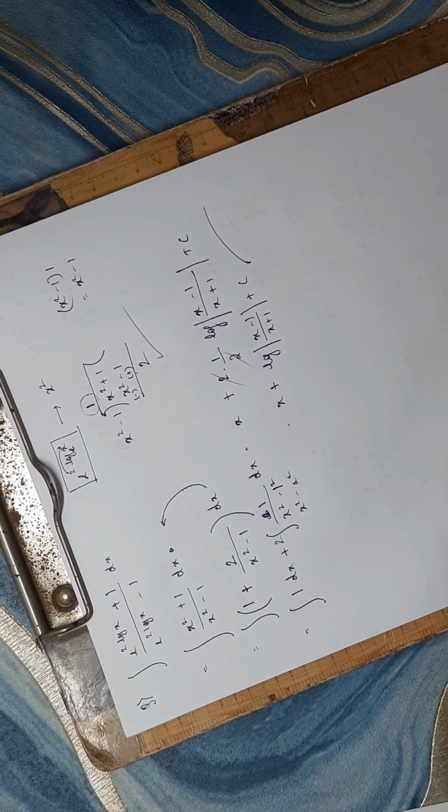Is that clear? This was actually a very easy problem, alright, but the problem was a bit different and we haven't solved such kinds of problems before. Any problem based on long division method we haven't solved. I'll be solving one more problem, alright, and then after that I'll be solving another problem based on this long division method only.